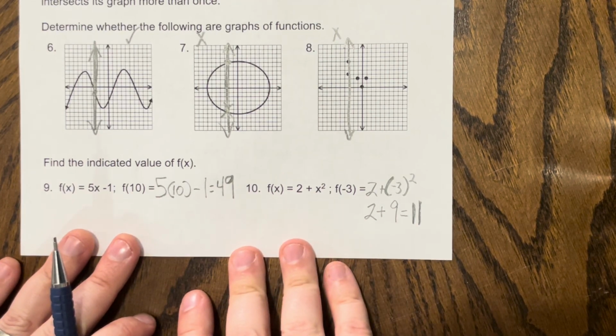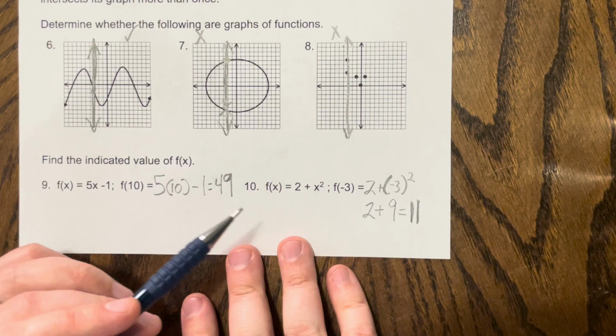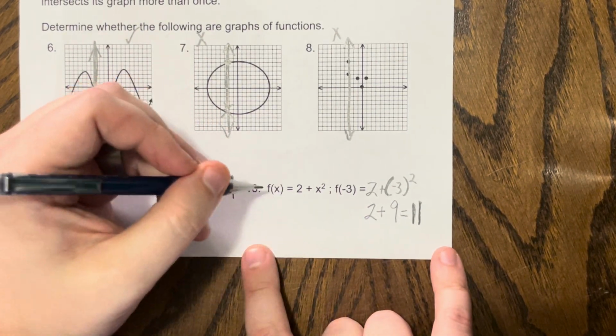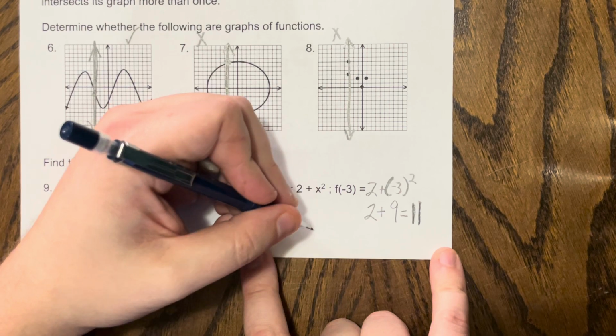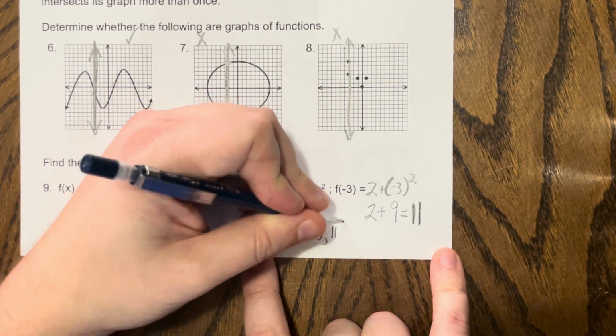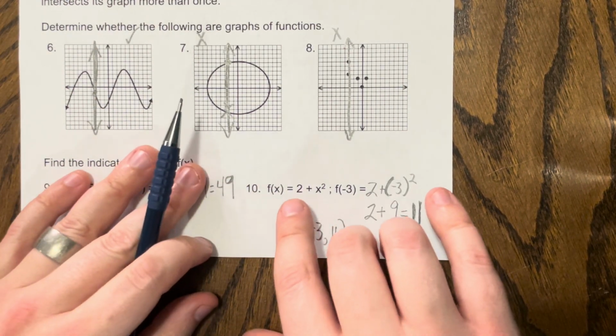And that is using our function notation to solve for a specific point. So if we were to look on the graph and look at where x was negative 3, you'd have a point where it hit of negative 3, 11, and that would be the point that we were looking for in this instance.